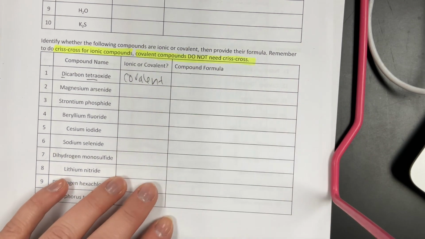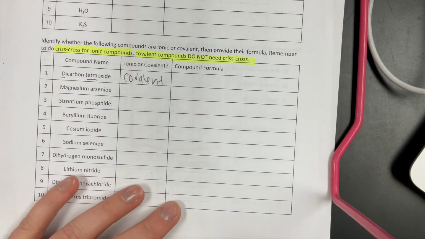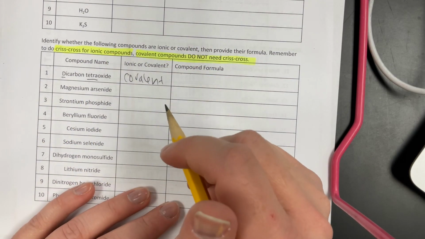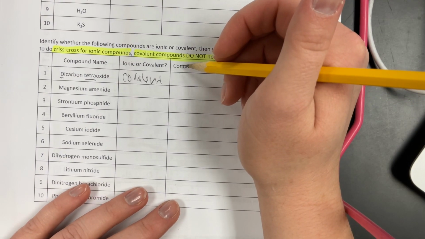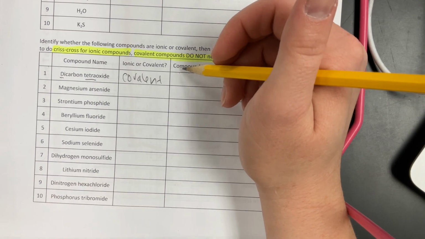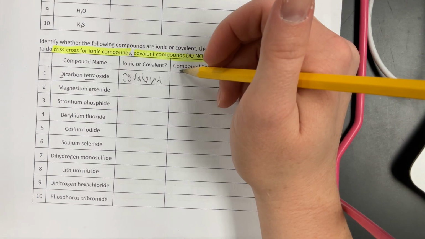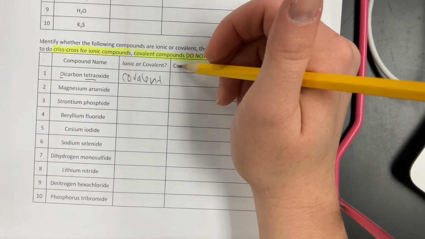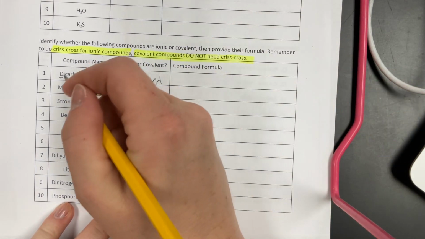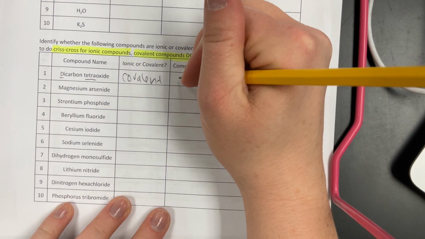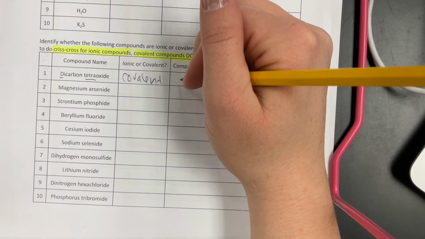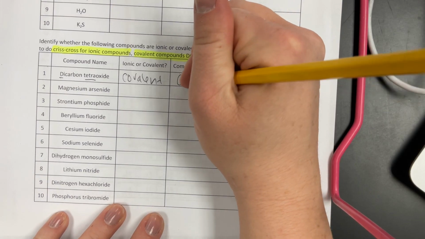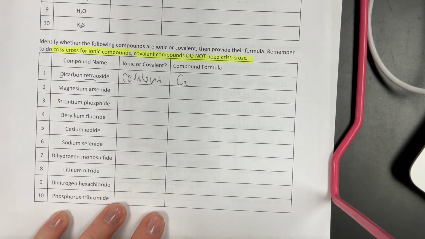Okay, so here we go. This is covalent. We know it because it has the prefixes, right? What does the prefix di mean? If you don't know what di means, look at the prefixes. What is it? It's 2. Fantastic. So dicarbon means there's 2 carbon. What is the symbol for carbon? Yeah, it's just a C, right? So we're going to put C2 for dicarbon.